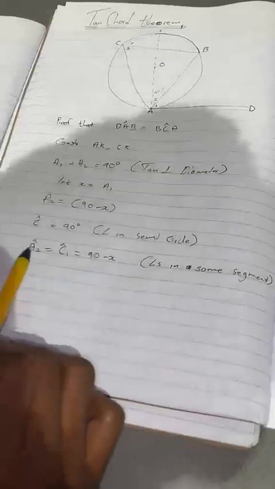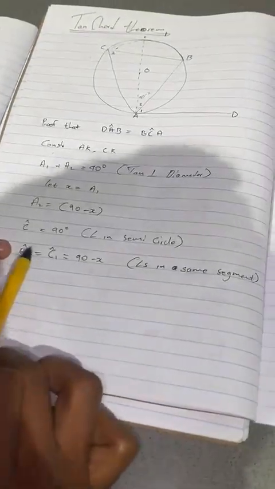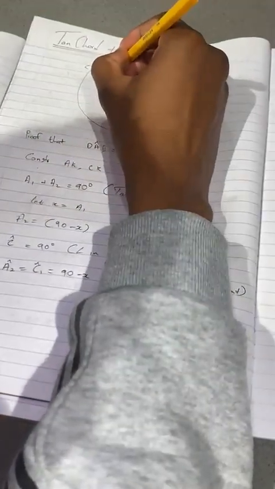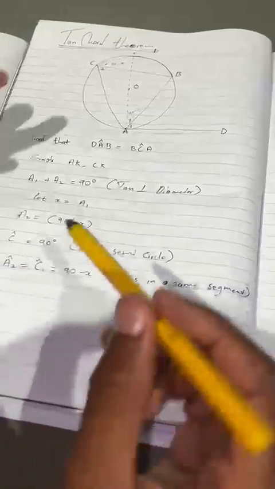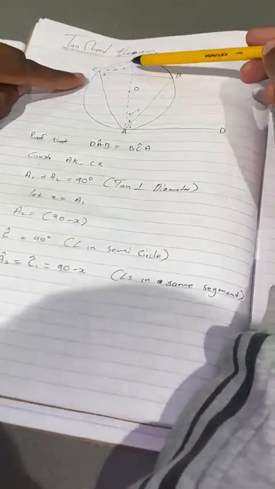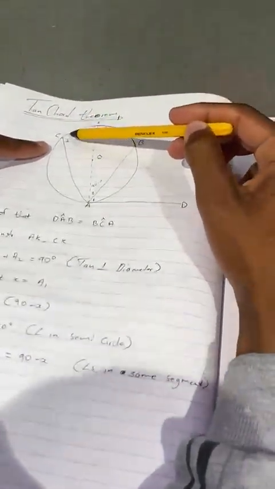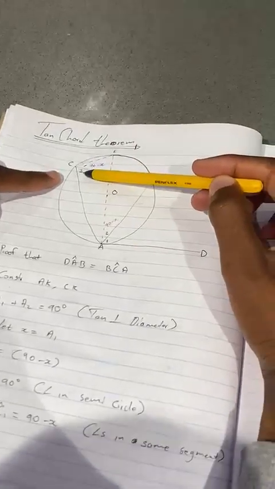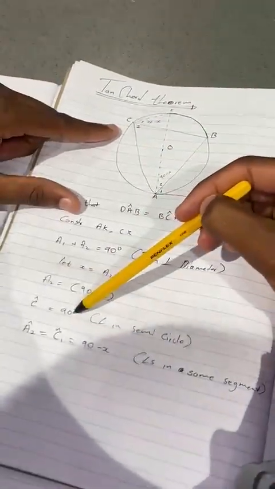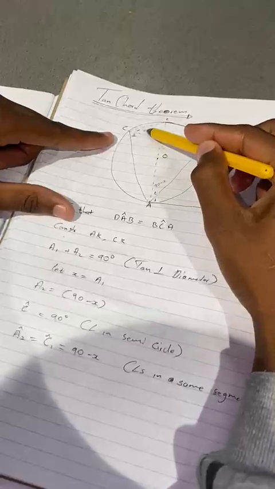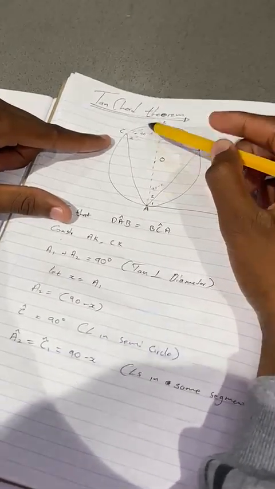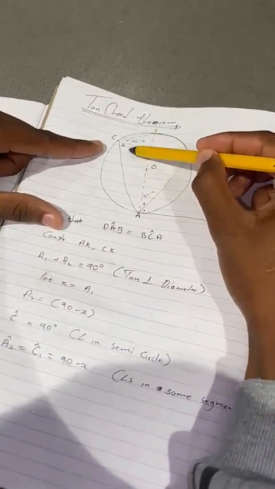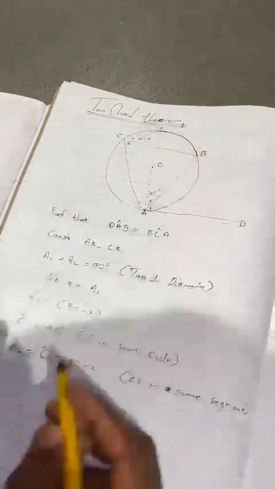Okay, since we have proven that A2 is equals to C1, therefore we can write this here 90 minus x. But remember that this angle C1 plus C2 as a whole is equals to 90. If this one is 90 minus x, it means that this one plus this one is equals to 90.